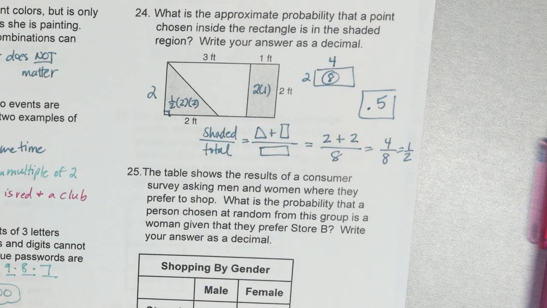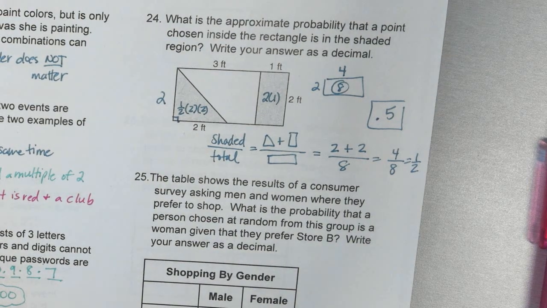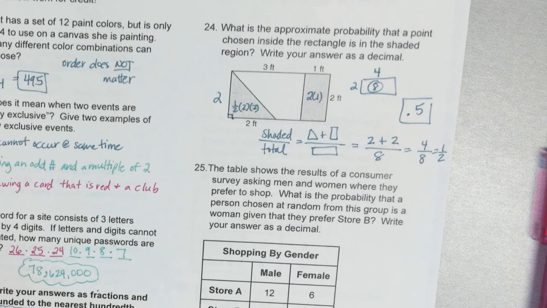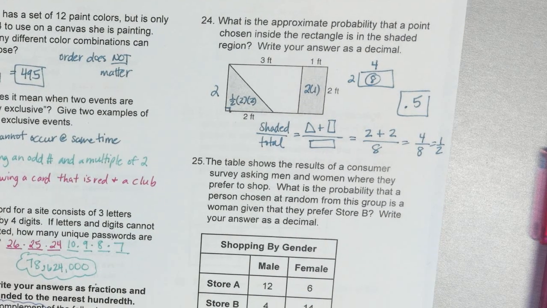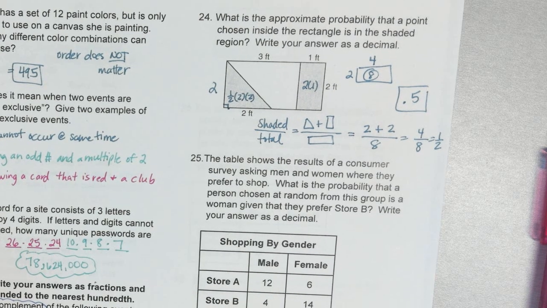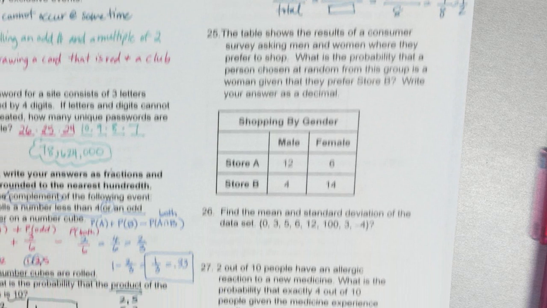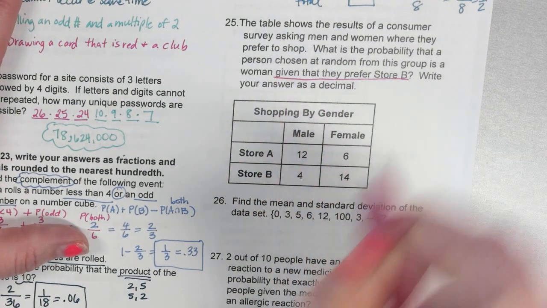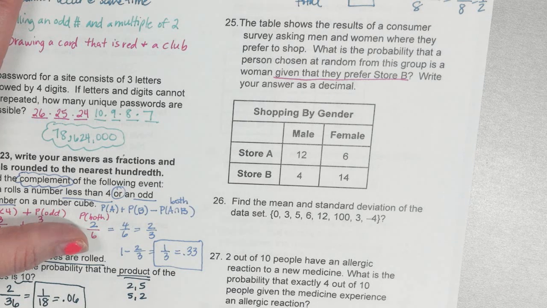Now 25 can be kind of tricky. Let's go over some of the language here. You have a table asking men and women where they prefer to shop. What's the probability that a person chosen at random is a woman given that they prefer store B? If it says "given that," that is going to be your total.